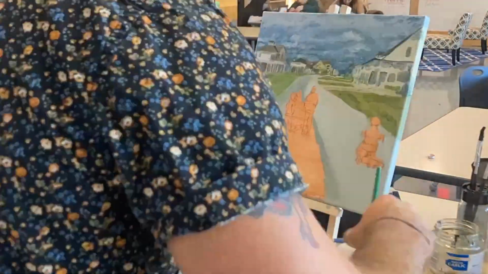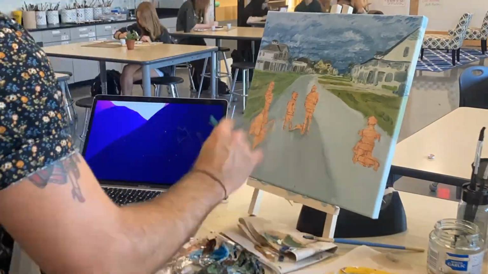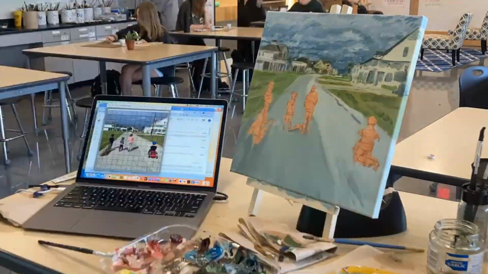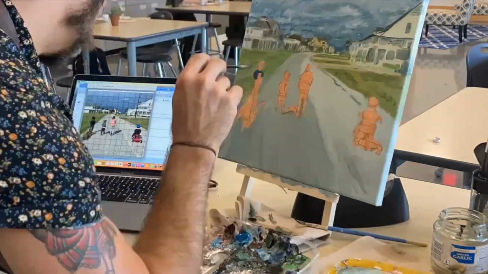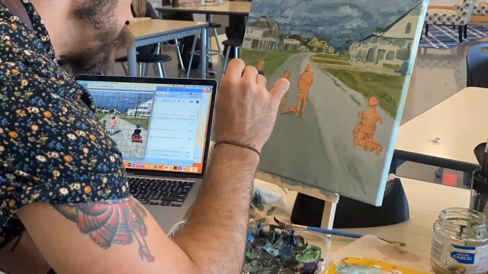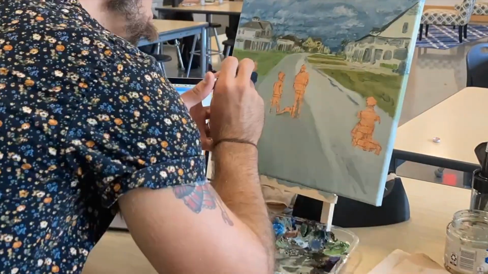The road had a lot more detail than I actually put in it here, but I decided I wanted to emphasize the figures in this painting more than the setting. So I just kept the road fairly simple and with a minor amount of detail. Now I'm going in here painting the figures.